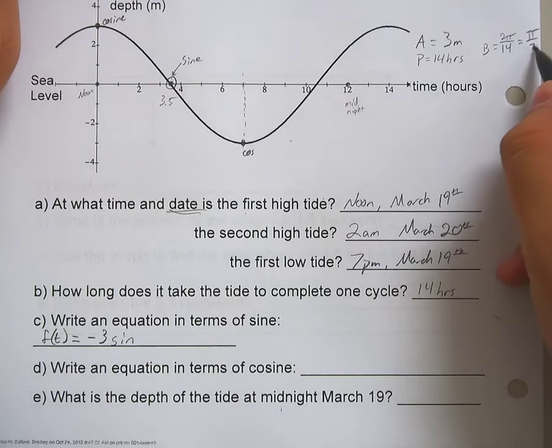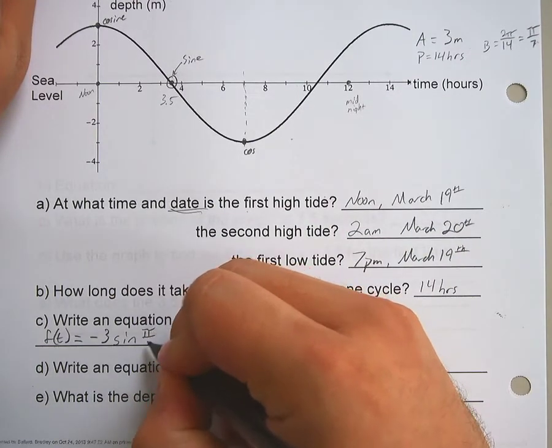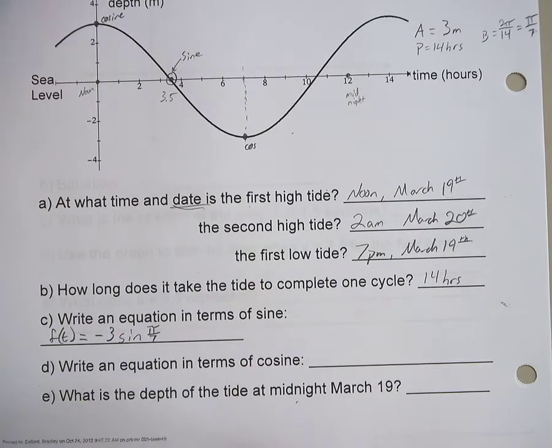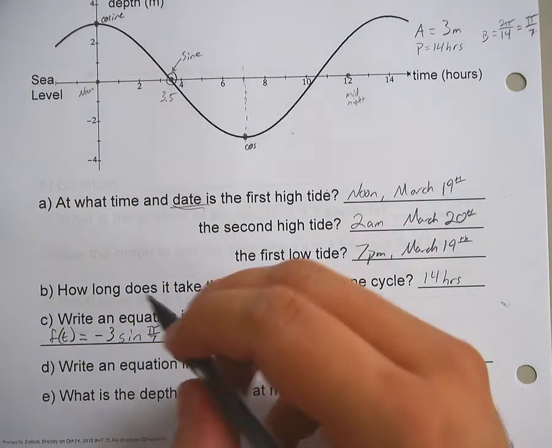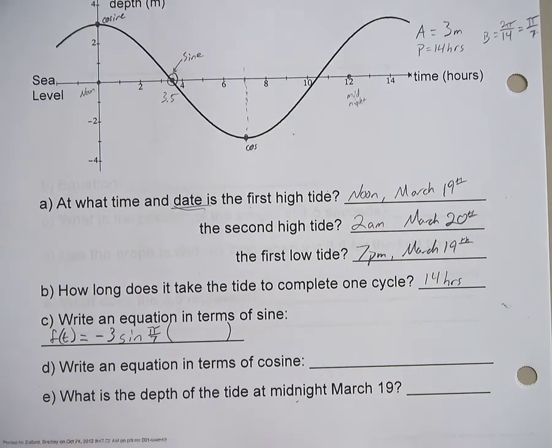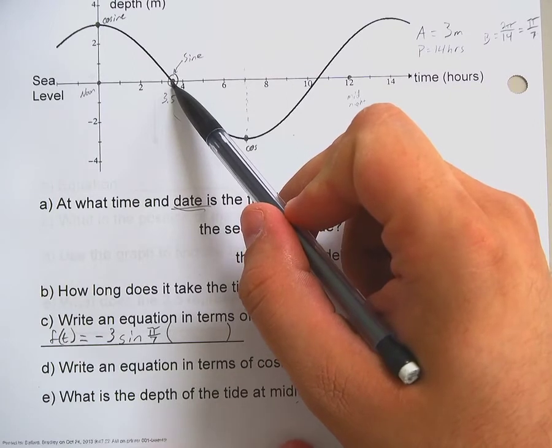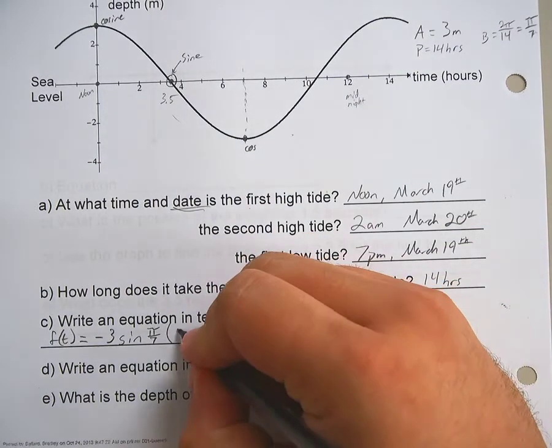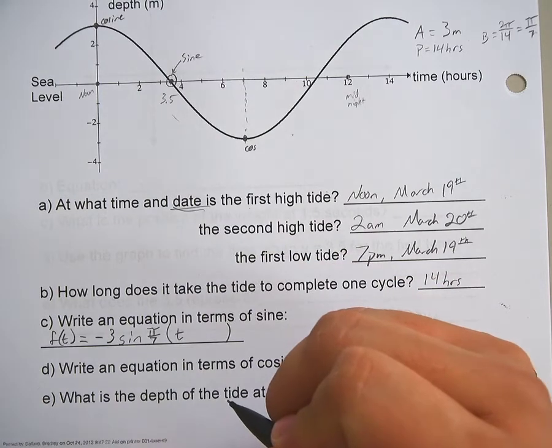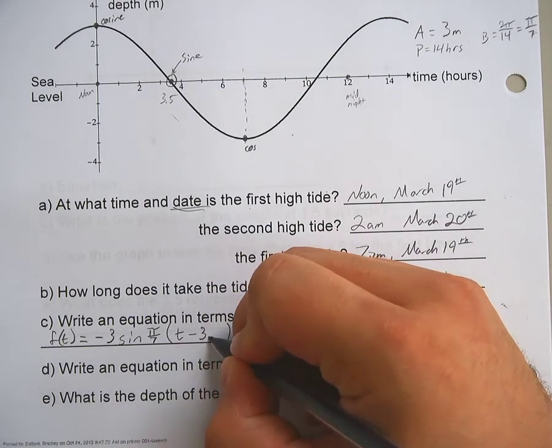I got that from back up here. My value for b is pi over 7. And then I'm shifting this graph right. So I'm going to do a shift right. I'm shifting this graph to the right by 3.5 hours. So that's going to be t, and since I'm going to the right, it's going to be t minus 3.5.